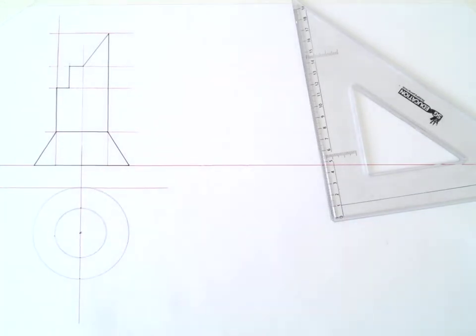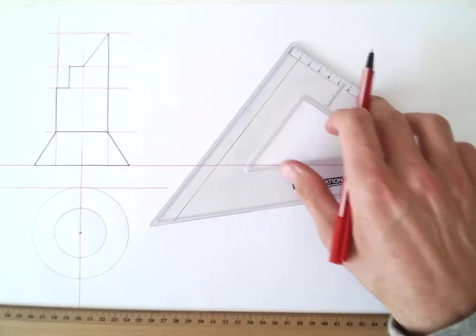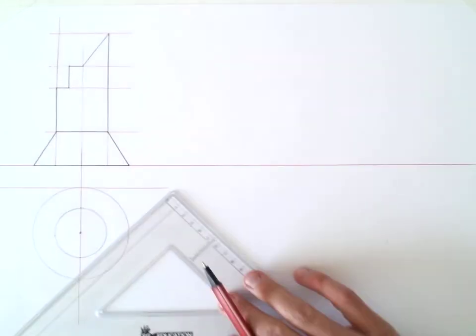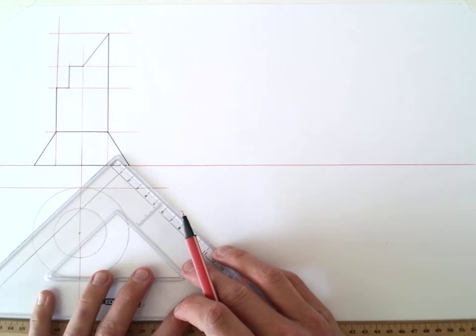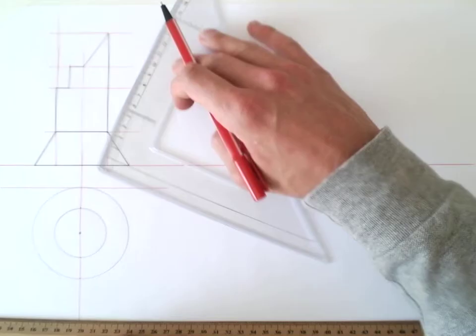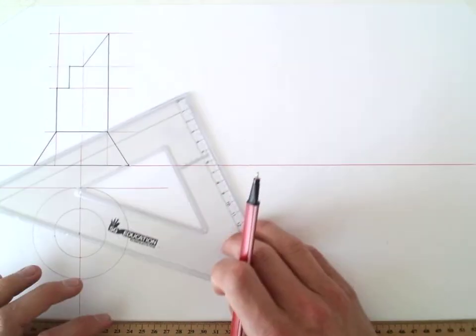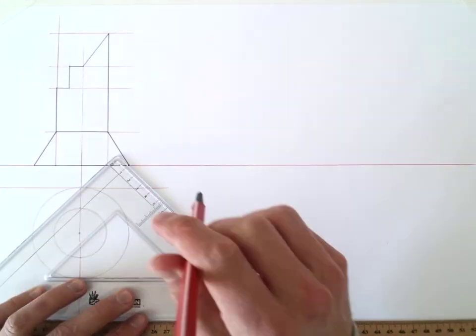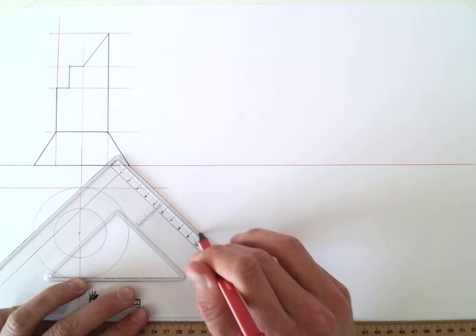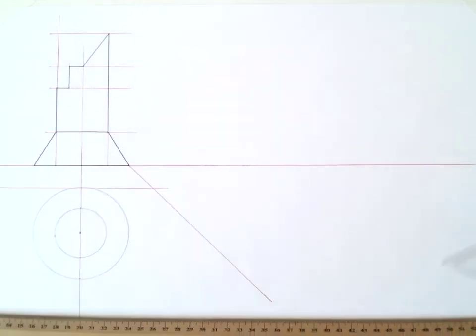Now to go ahead and do our end view. From the bottom of our elevation, I'm going to pop off at 45 degrees. So this is the furthest point of our elevation, and I'm going to pop off at 45 degrees from there, nice and light with a sharp pencil.